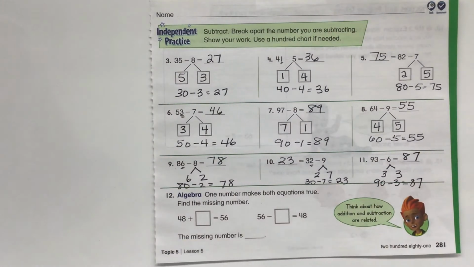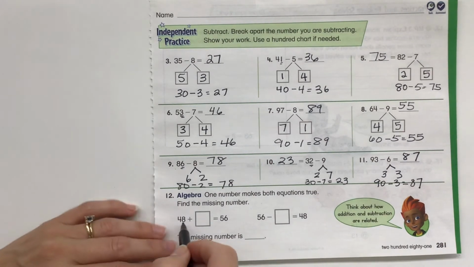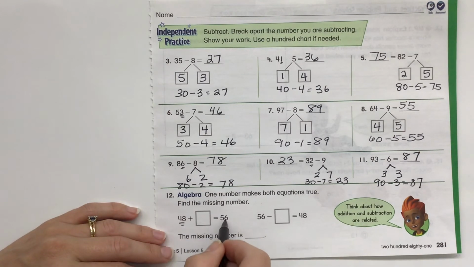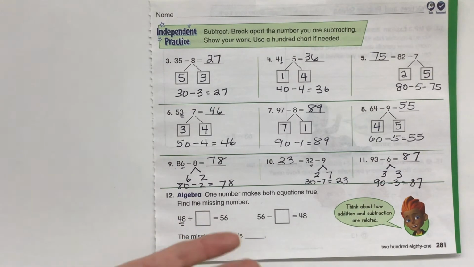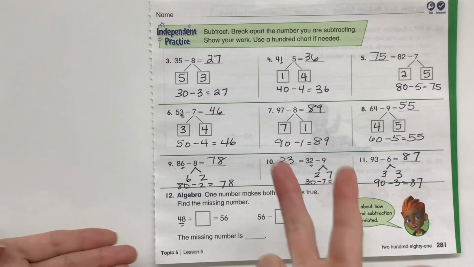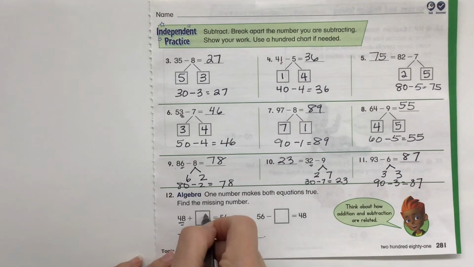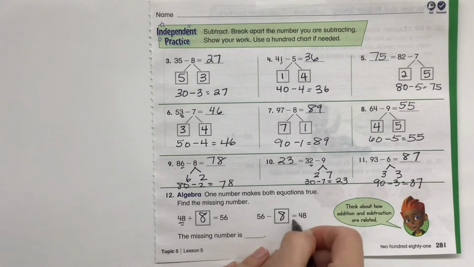All right, let's take a look at our algebra. One number makes both equations true. Find the missing number. So it's going to be the same number. So let's see, 48 plus what is 56? I'm just going to count up because it's not that far. 48, 49, 50, 51, 52, 53, 54, 55, 56. The number is 8. And so that means that 56 minus 8 equals 48.